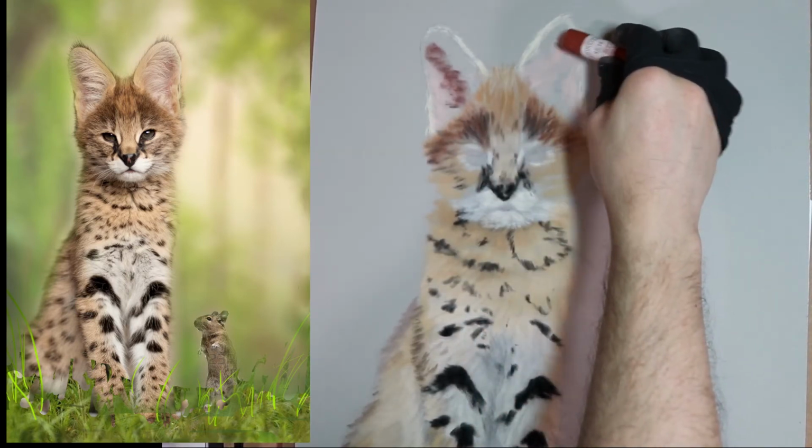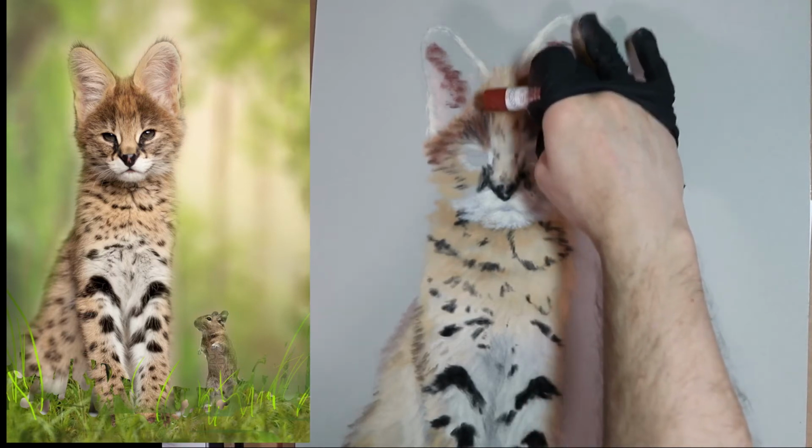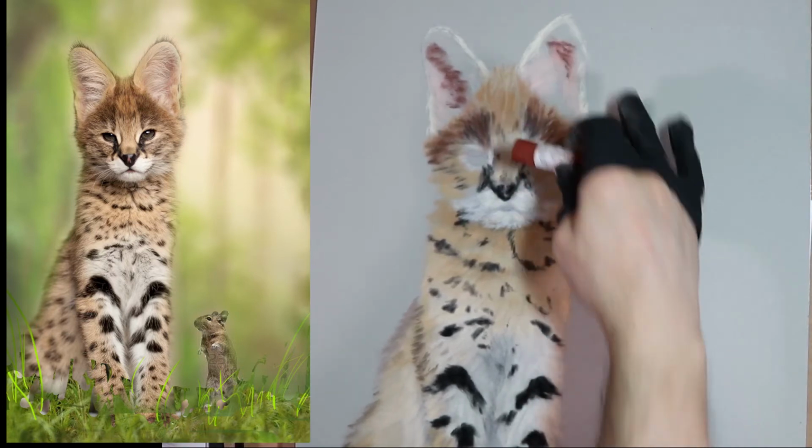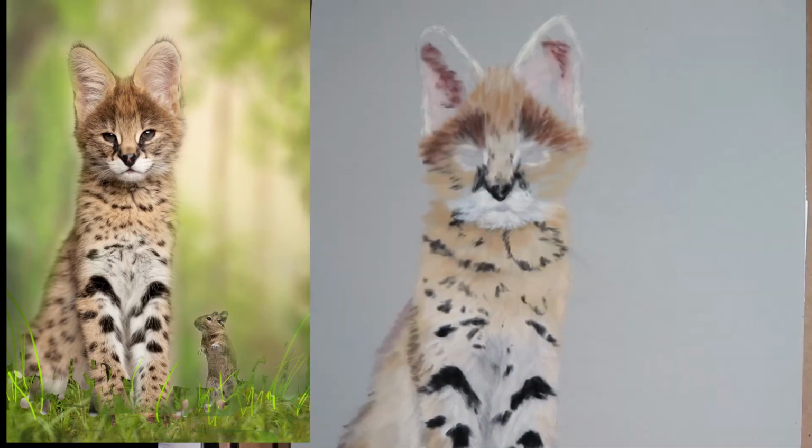And over here, we don't have as much. We have some, but not as much. All right, looks pretty good. And then we have a lighter pink.